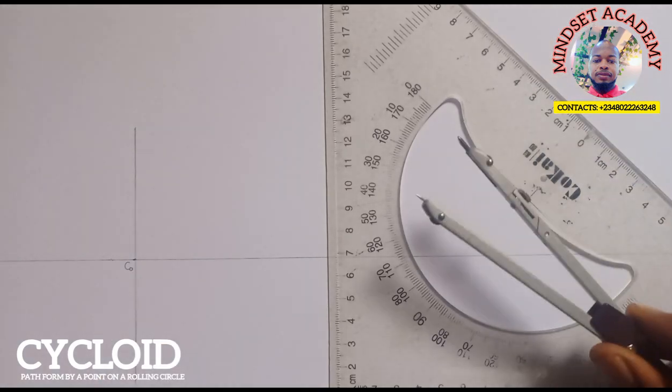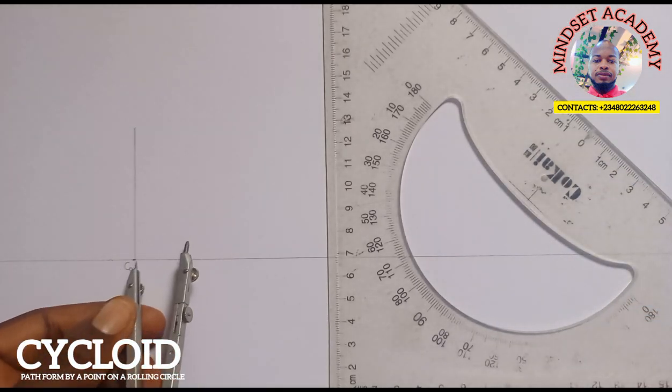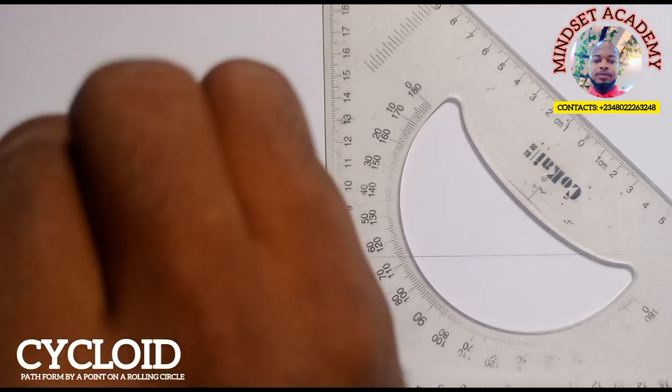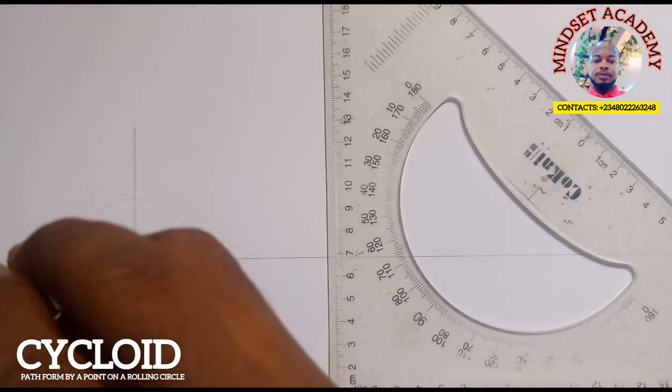So remember, I did not adjust this. So I will now take that 27.5 and place it at that center O, center 0, initial point. And I'm going to draw a circle.